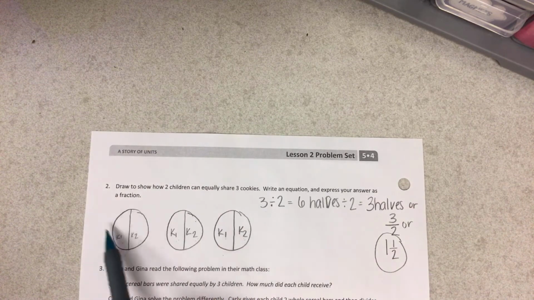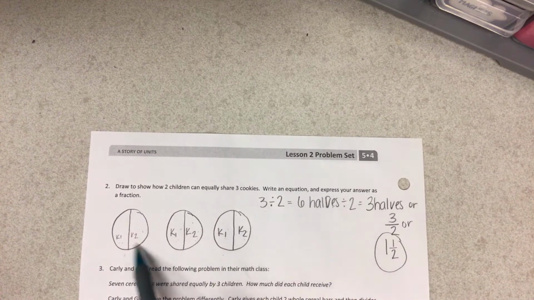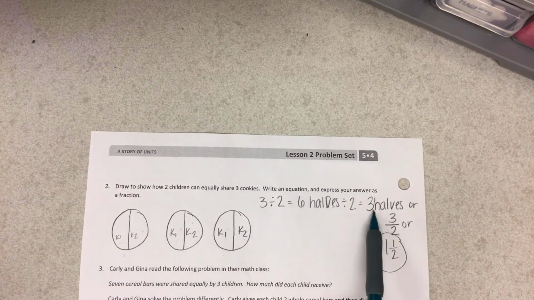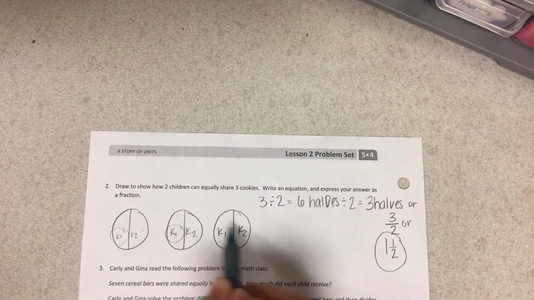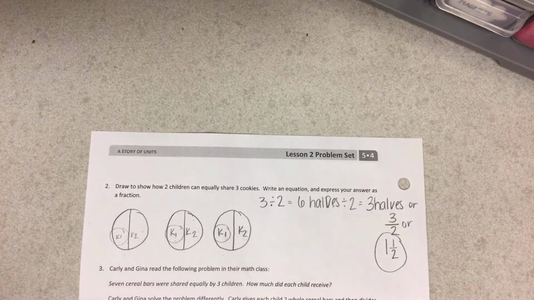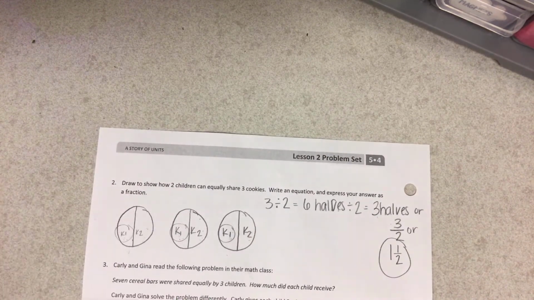cookies into halves. How many halves do I have altogether? Well, I have 6 halves. I still have to divide these 6 halves by 2 kids. Each kid's going to get 3 halves. So you can see here's kid 1, kid 1, kid 1. Here's the 3 halves they get. And it's actually 3/2, or they each get 1.5 complete cookies. Okay.